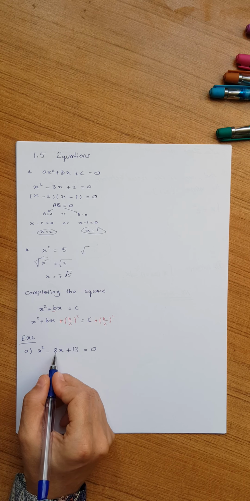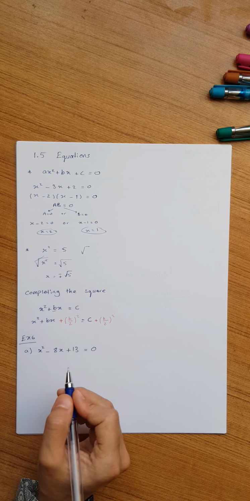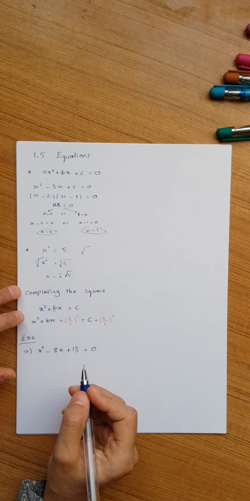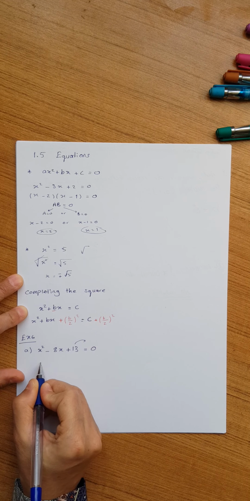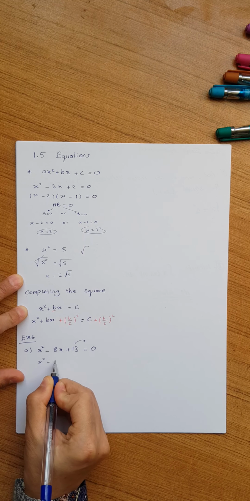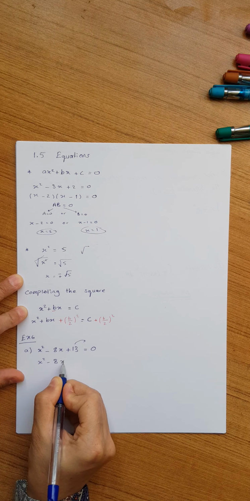In that case we can never get -8 in the middle, so it is better for you to do the completing square. So what will we do? First we are moving that number to the other side, so that will be x squared minus 8x, that's equal to minus 13. Okay, so what's the first step we are doing? We are moving the number that we have got to the other side and leave the x's here.